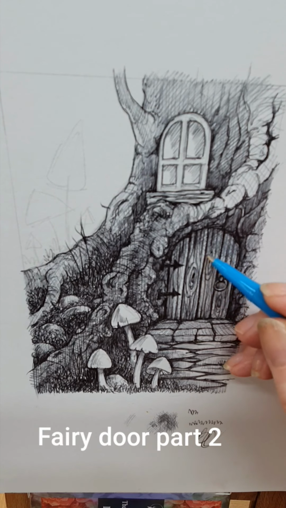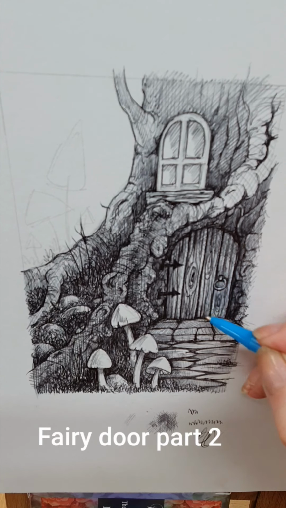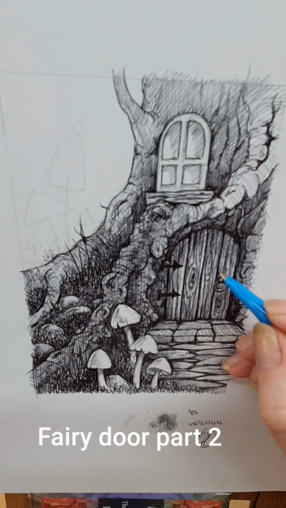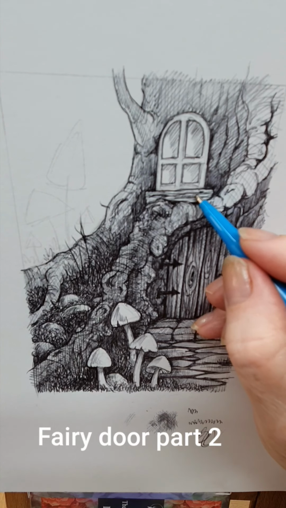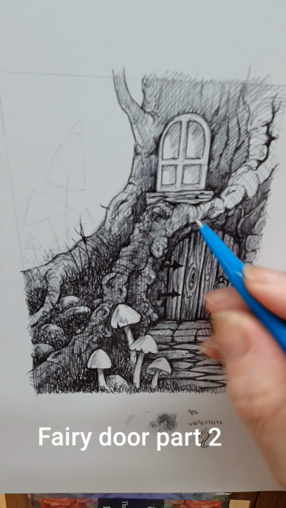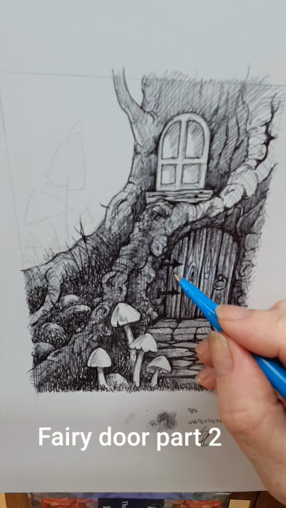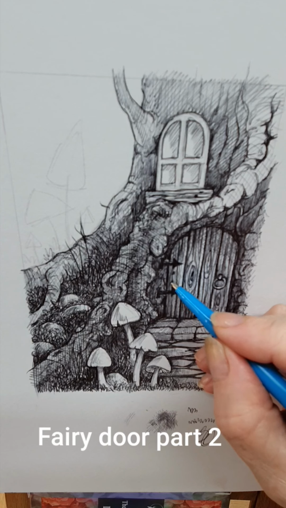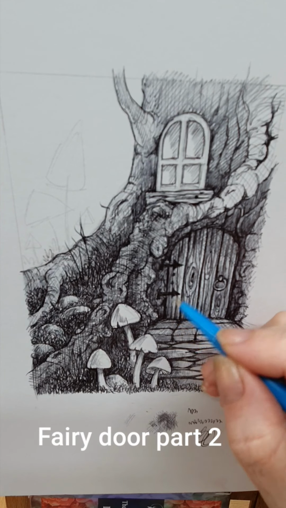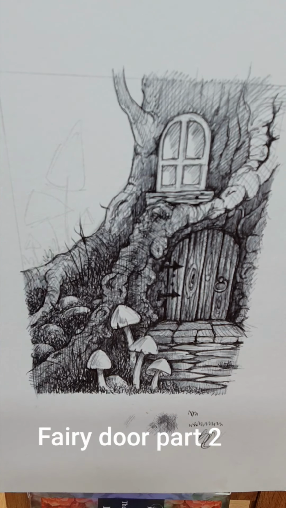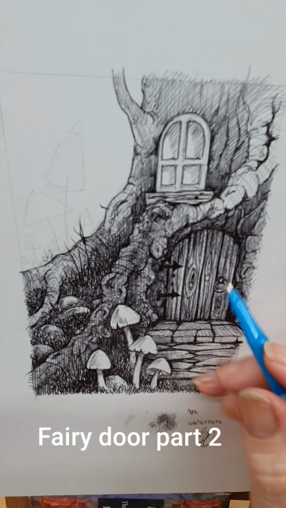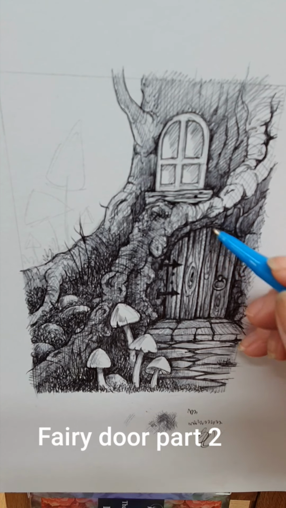in the wood grain. And then if you want to, you can even add perhaps the odd nail as well, which just a little black spot could look like a little nail perhaps in the door. Studs, that sort of thing. But you don't have to. There we go.